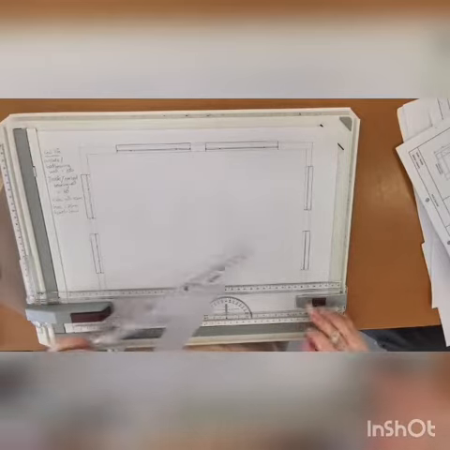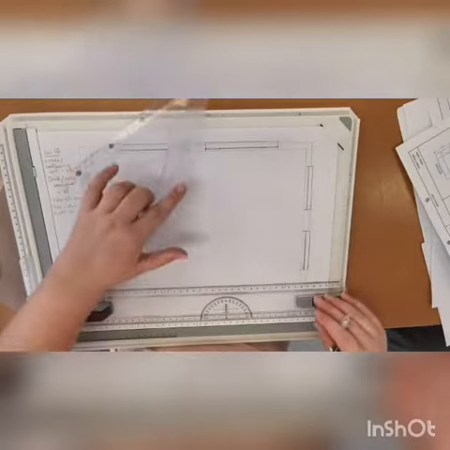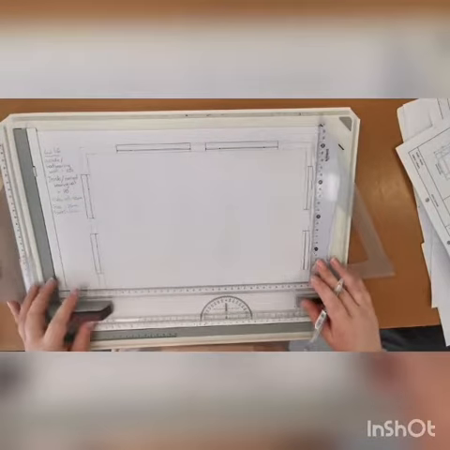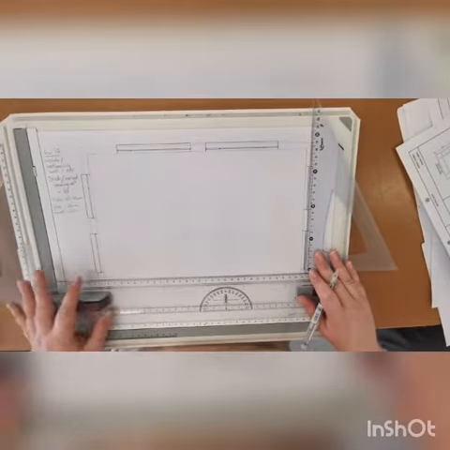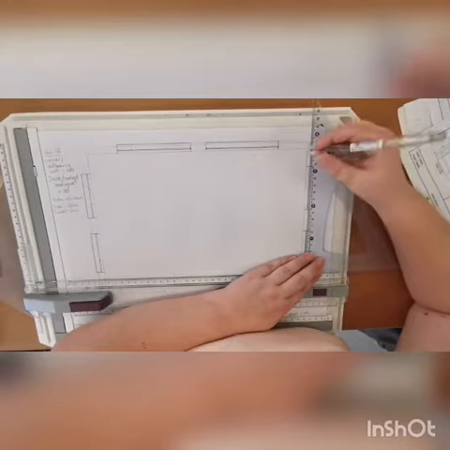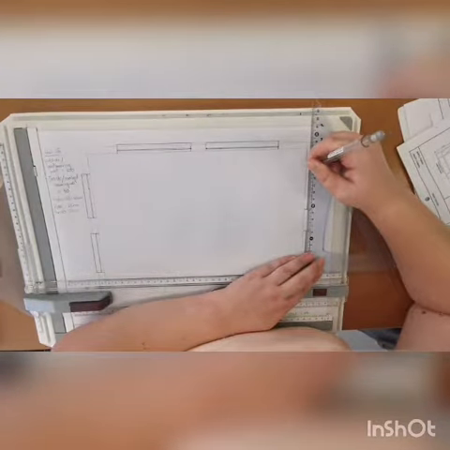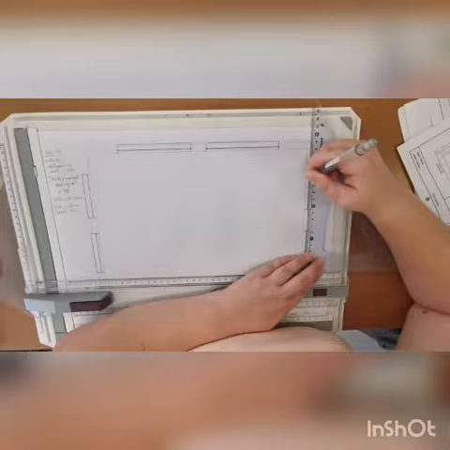Okay. Then same for the windowsill, window frames. 1 millimeter window frames. And then 20 in.